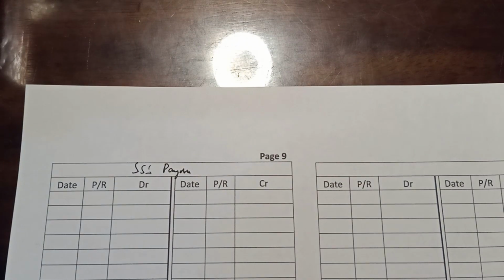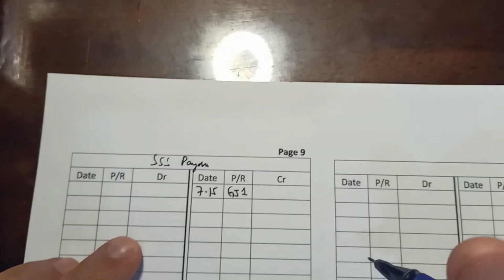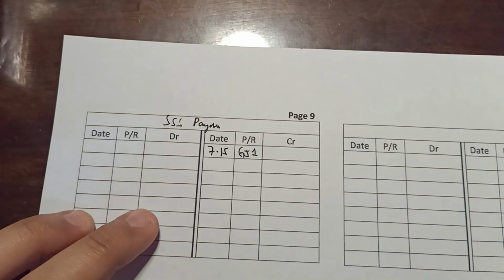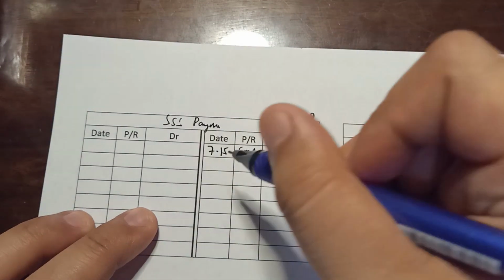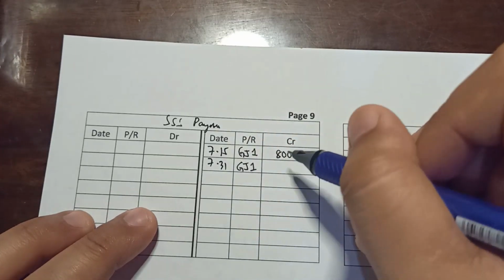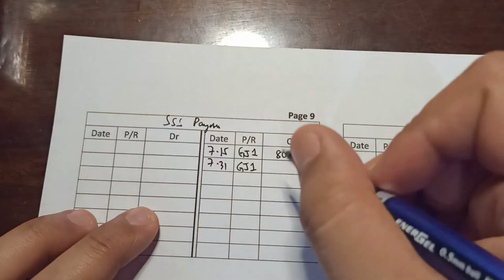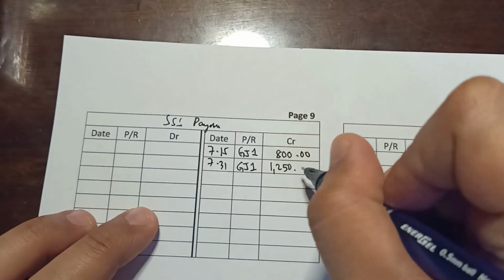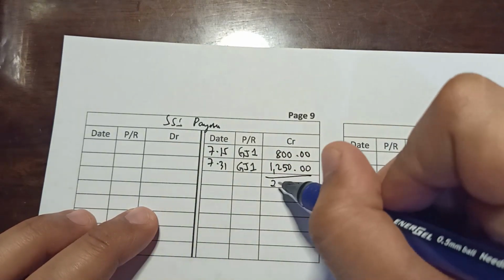Okay? So, sa SSS payable, we have July 15, General Journal, page 1. And then, credit amounting to 800 pesos sa July 15. Meron din tayong July 31, General Journal, page 1. Okay? Amounting to 1,250 pesos. Total, we have 2,050.